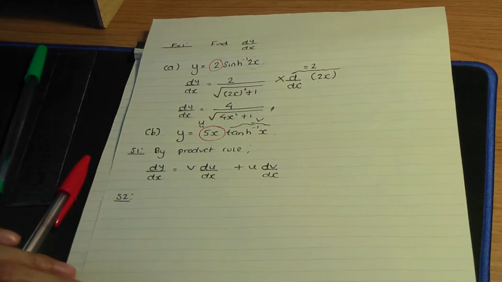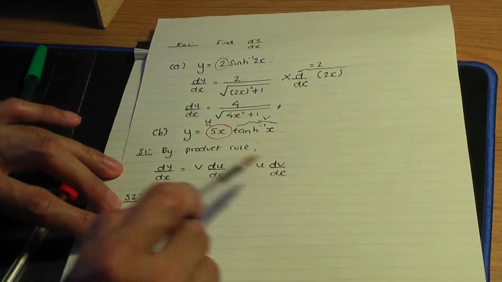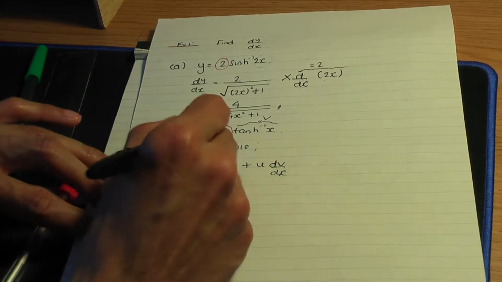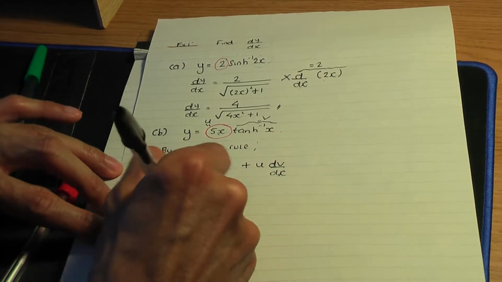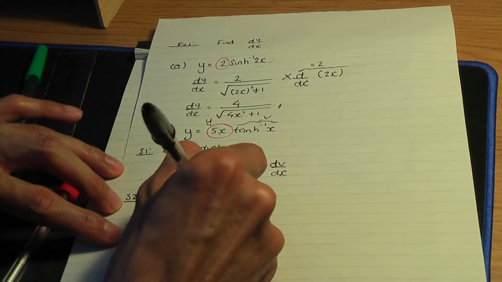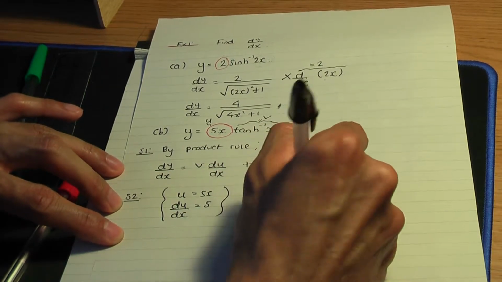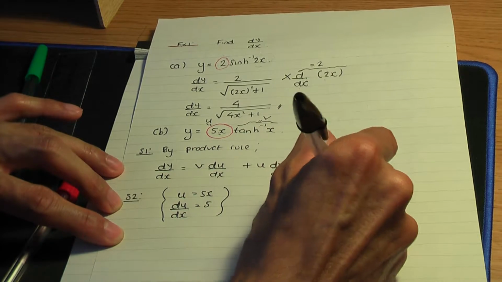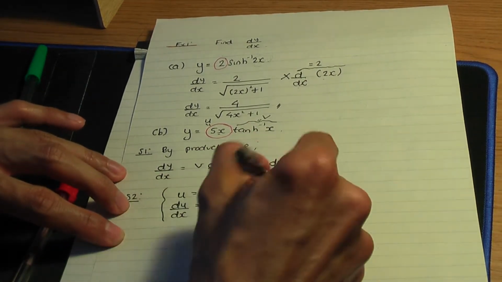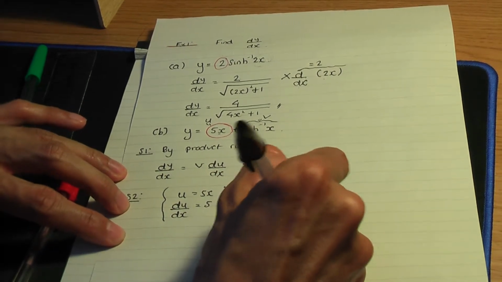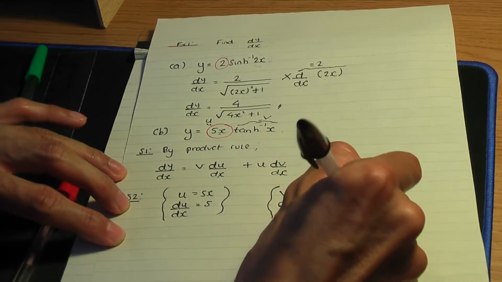Now in step number 2, I'm going to do a side calculation because we need du over dx as well as dv over dx. So u is 5x. When I differentiate, du over dx is simply 5. Okay. Another side calculation, v is the inverse hyperbolic tan of x, and remember the derivative is a standard result. dv over dx should be 1 over 1 minus x squared.